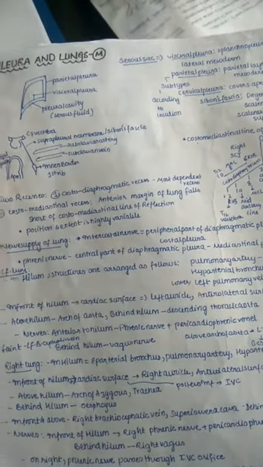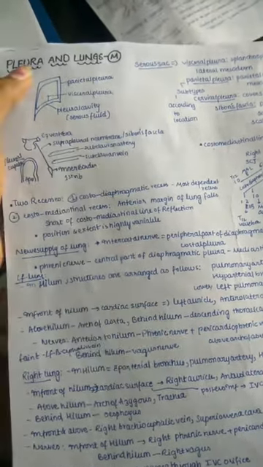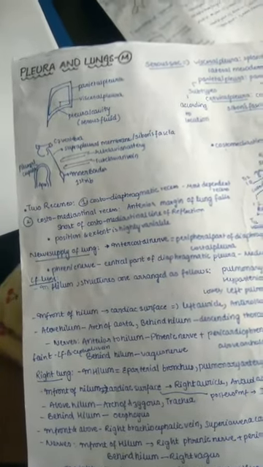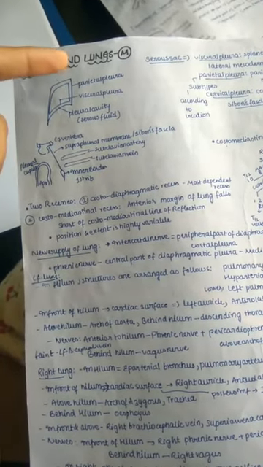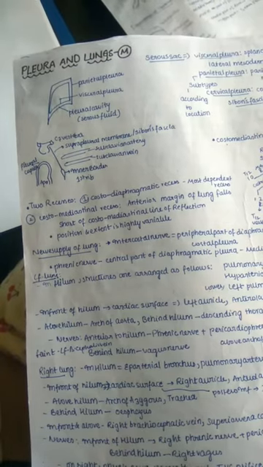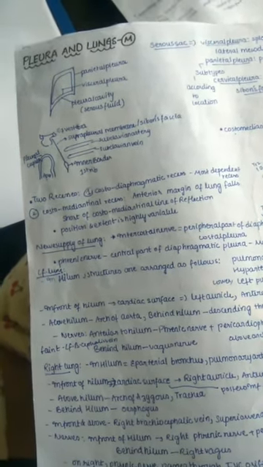We know, same as the pericardial cavity, as we read in part 1. So this is a part 2 video. You can see, as we read there, the pleural cavity is nothing but a cavity that contains a serous fluid. It is between the visceral pleura and the parietal pleura.